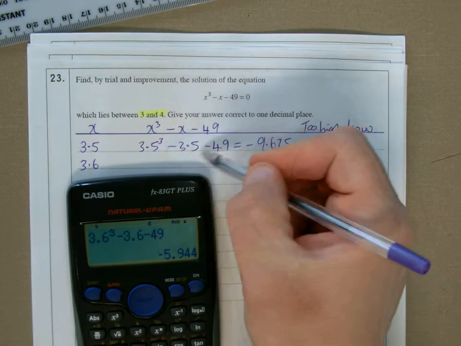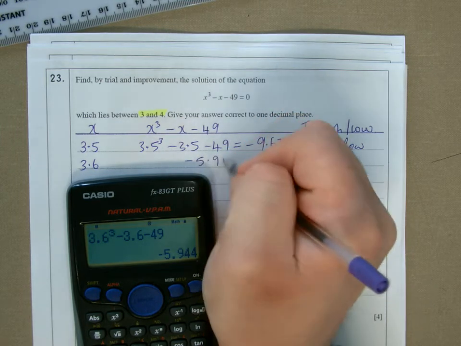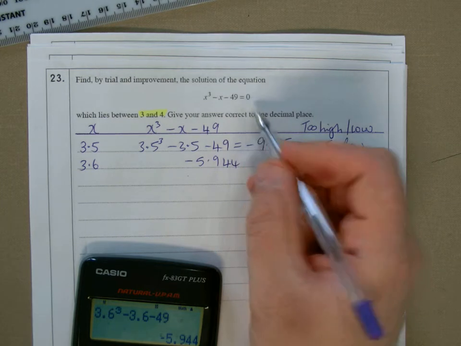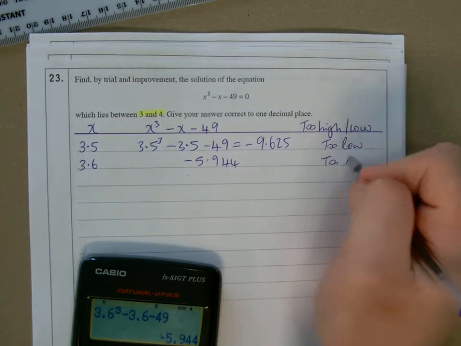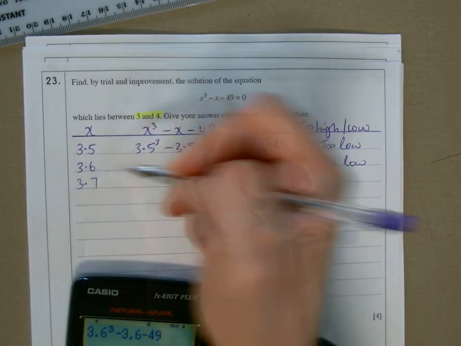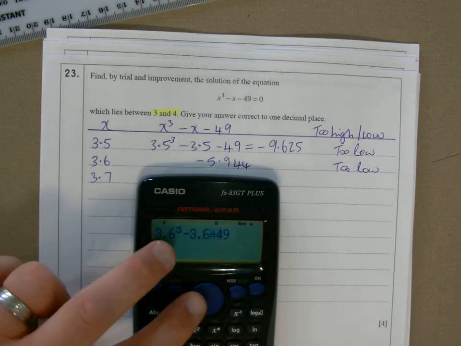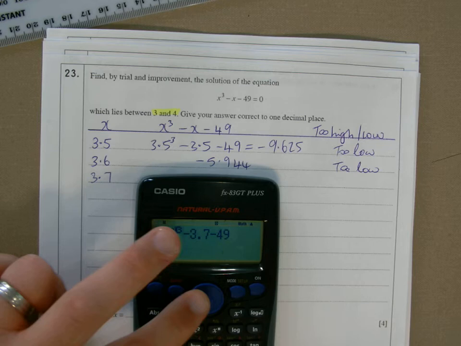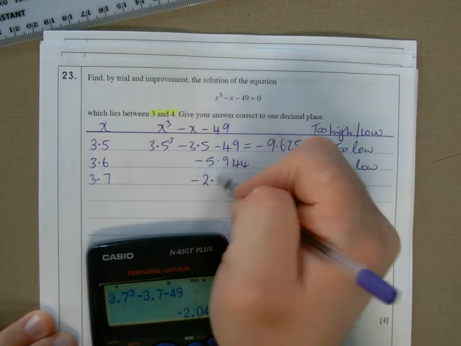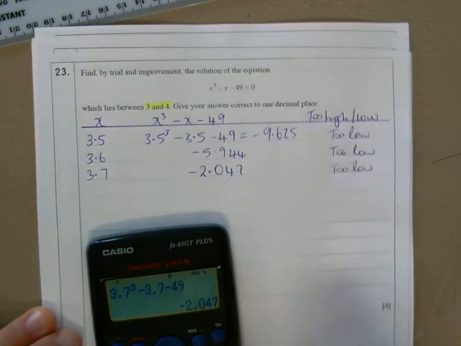Now, I'm not going to keep writing this formula down every time. I'm just going to put the answer down, and that's good enough for the marks. Now again, you've got your answer out as negative 5.9, we want 0. So again, my x value producing this is too low. I need to try a higher value so I get closer to 0. So let's try 3.7. So I go back here, and the replay button, delete that, I get minus 2.047. Again, that's too low. It's getting closer to 0, but it's still too low.